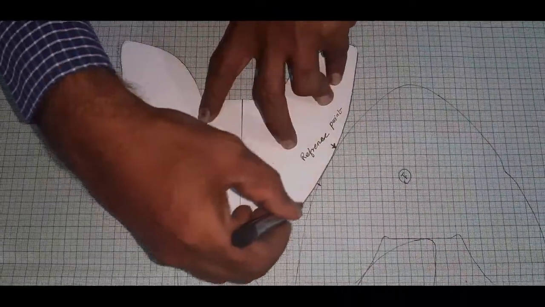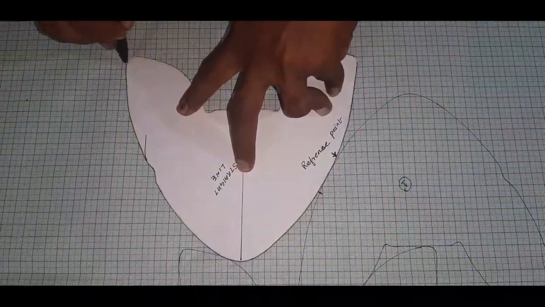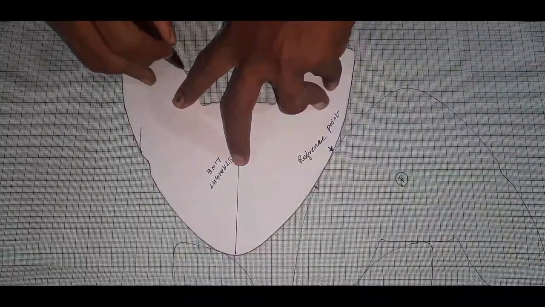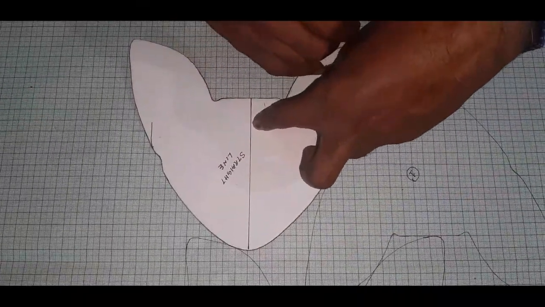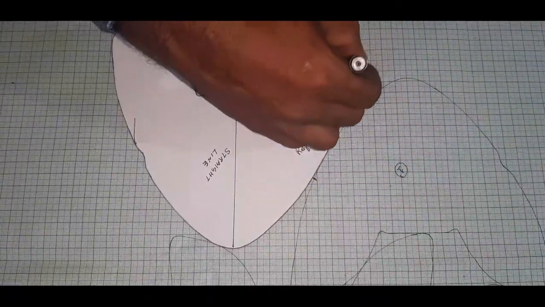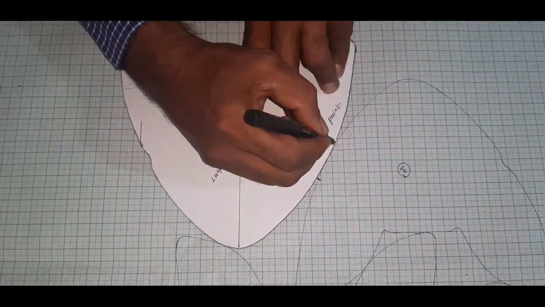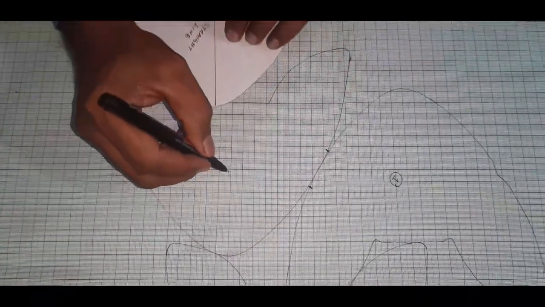Trace the outer line. Transfer the reference point on the graph paper. Mark number 4.